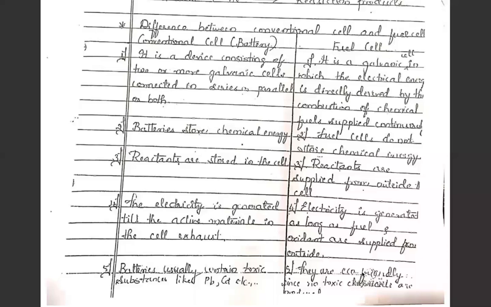What about fuel cells? Combustion is going to take place. What does the fuel consist of? It consists of carbon and hydrogen. And what about the combustion products? When carbon undergoes combustion, we'll get carbon dioxide. When hydrogen undergoes combustion, we'll get water. So carbon dioxide and water are safe products. They are eco-friendly. So no toxic chemicals are produced. Okay, because the products formed are normal combustion products. They are safe. Whereas in a battery, they are toxic.